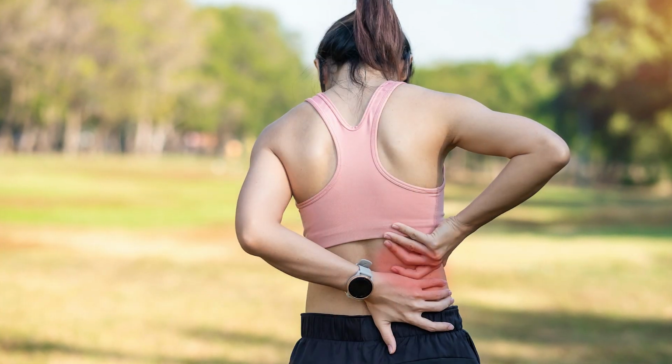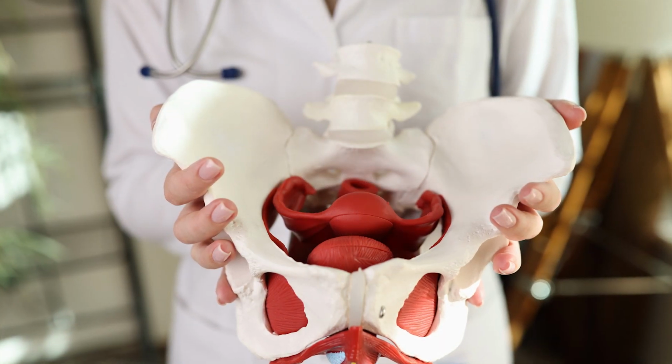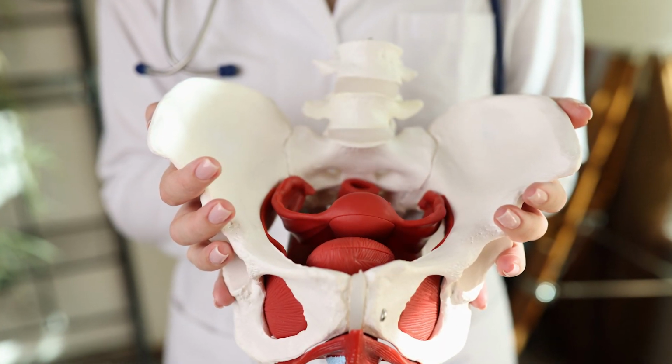In today's episode, we'll be discussing the issue of low back pain, which often accompanies menstrual period pain caused by adenomyosis. This type of low back pain is usually a result of pathological changes in the muscles around the uterus and pelvic area, which can affect the muscles around the spine.